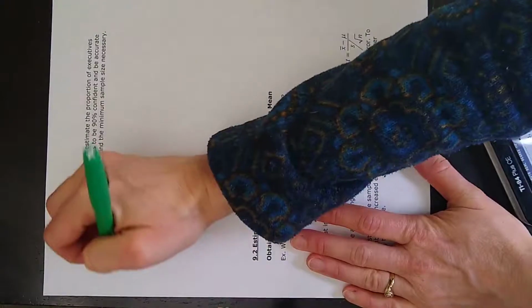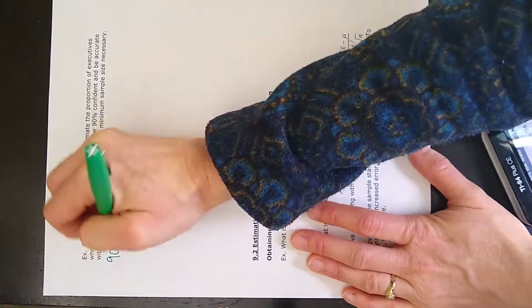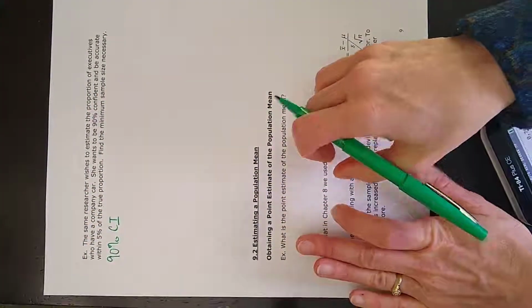The same researcher wishes to estimate the proportion of executives who have a company car. She wants to be 90% confident and be accurate within 5% of the true proportion. Find the minimum sample size necessary. So what do we know? We know 90% confidence interval. We've got a table for that, right?